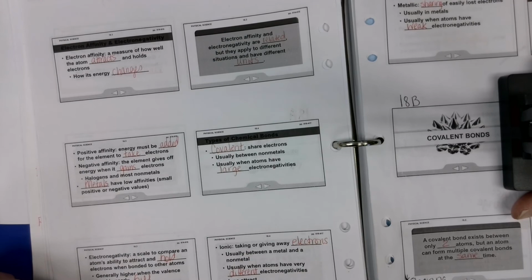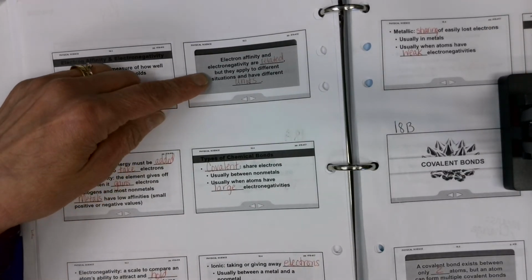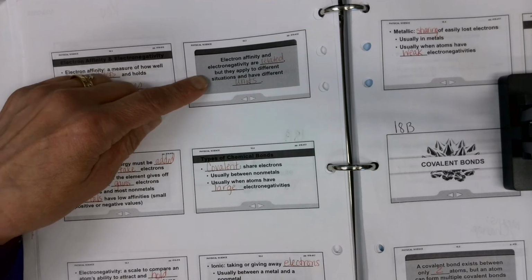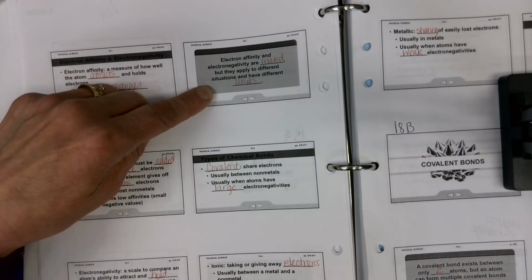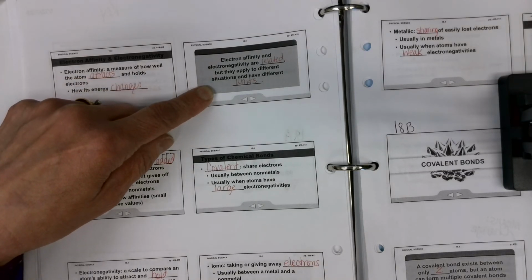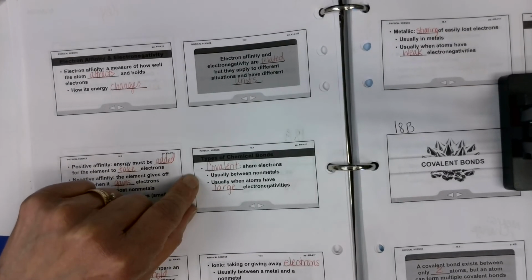That's what we're going to see in elements on the periodic table. Electron affinity and electronegativity are related, but they apply to different situations and have different units. They're similar along the same line, but a little bit different.